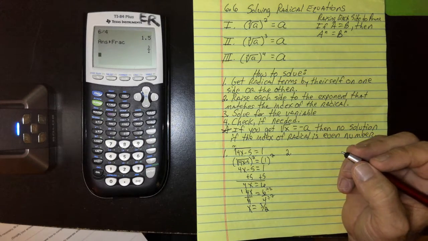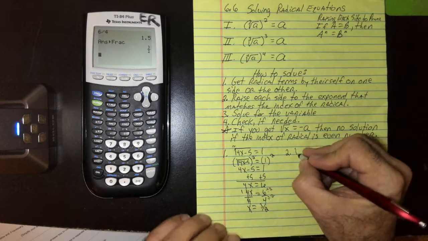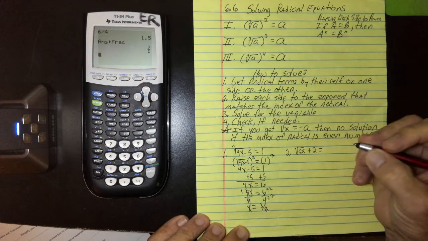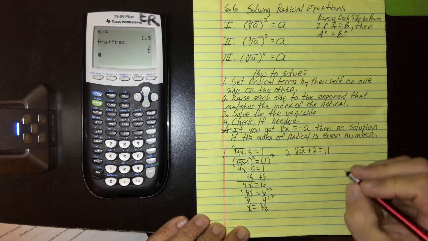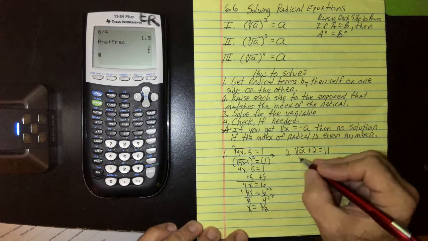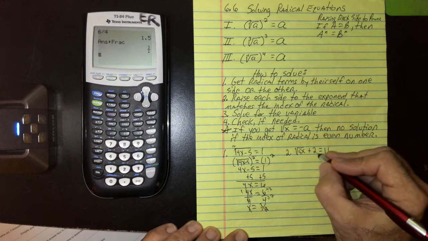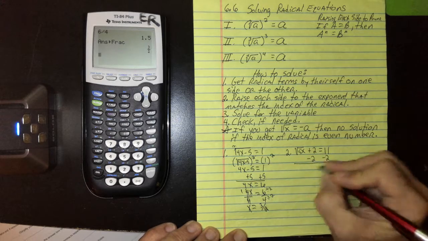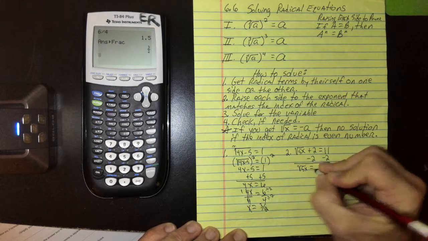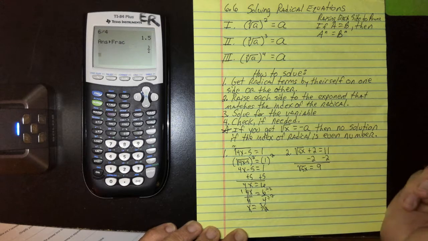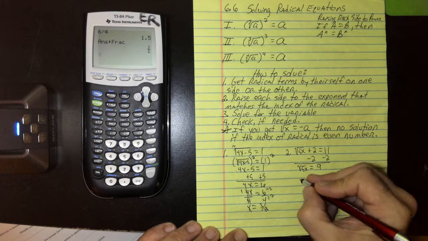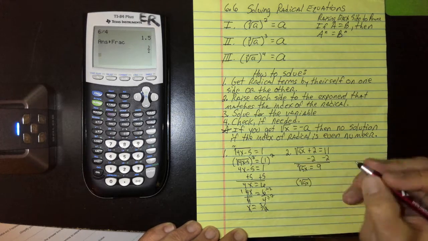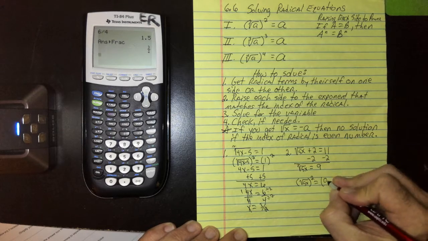Alright, number 2 here. Square root of 5x plus 2 equals 11. On that one, I need to get this radical by itself. Since this plus 2 is not under the radical, I need to move it to the other side by subtracting 2. That's going to give me the square root of 5x equals 11 minus 2, which is 9. Now I've got the radical by itself, so I'm going to raise each side to the exponent that matches the index of that radical. No number there, so that's a 2. So we're going to square both sides.